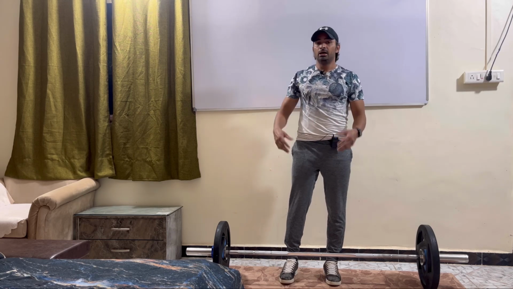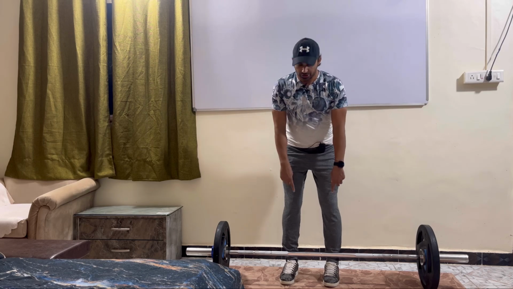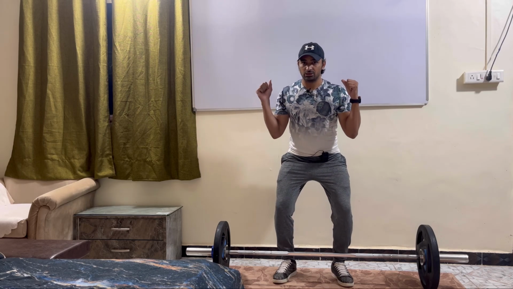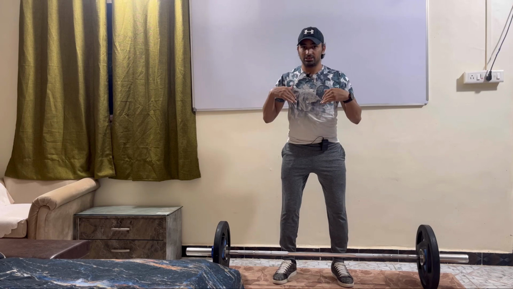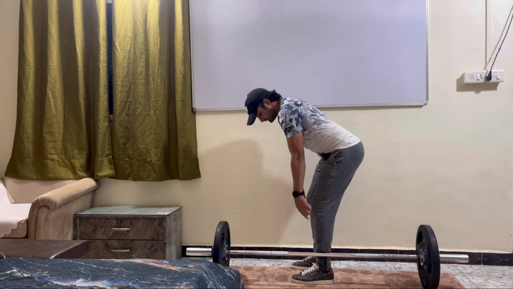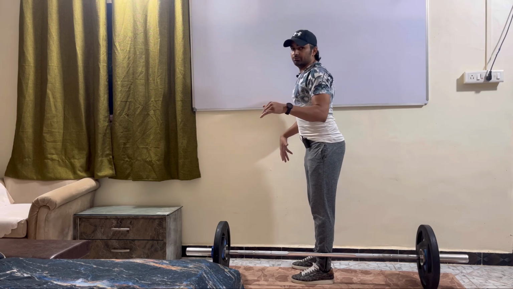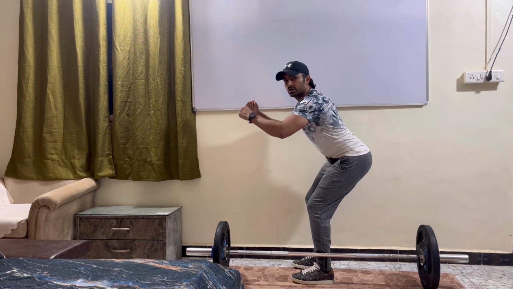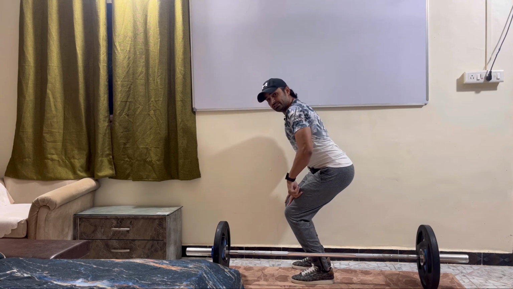After that, the second thing, your knee position. When we do a squat, we push our knees forward and then we sit down, right? But in a deadlift you have to keep your shin perpendicular all the way. So just try to push your hip back and go down without pushing your knees forward.